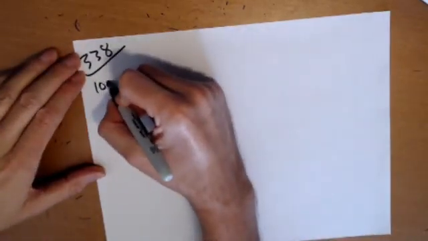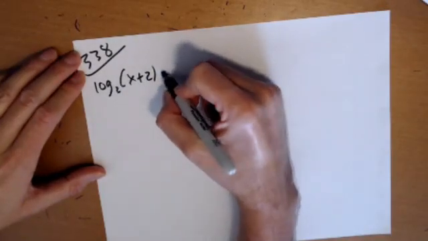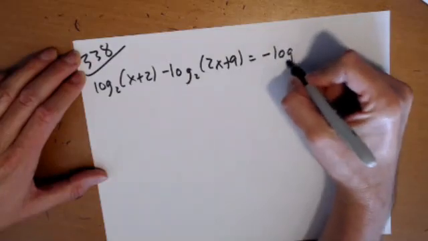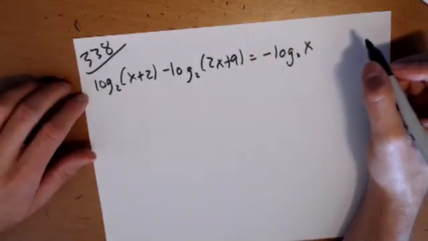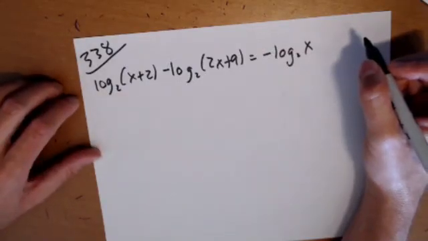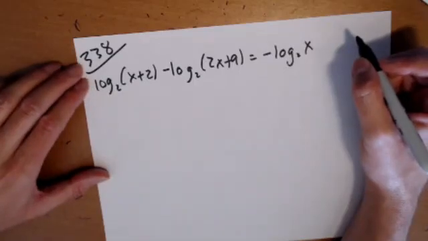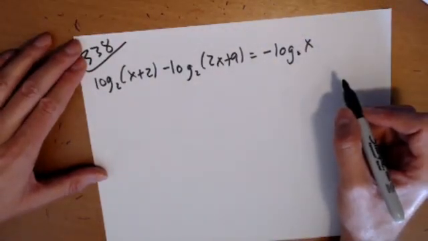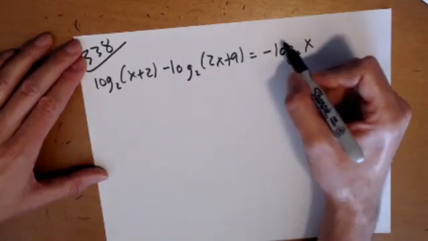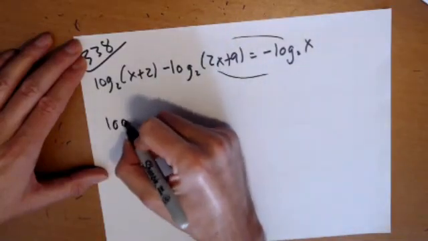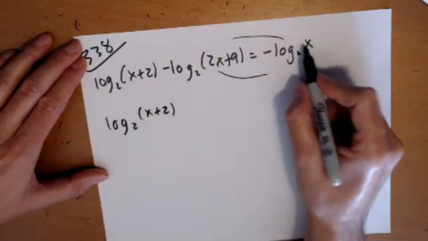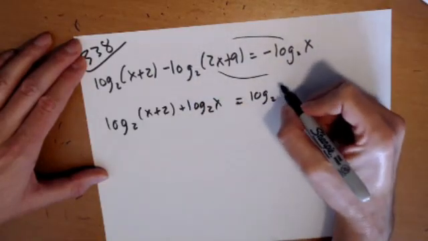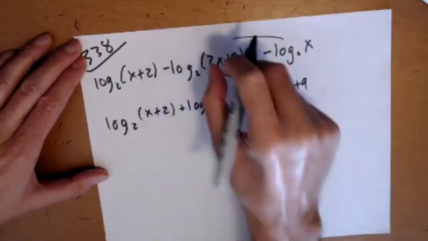338. Log base 2 of x plus 2 minus log base 2 of 2x plus 9 equals negative log base 2 of x. Okay, so how would we do this? There's a couple different approaches to do this. Those minus signs bug me. What if I brought this guy over and then brought this guy over here? So it's log base 2 of x plus 2. And if I bring this guy over, plus log base 2 of x. And then if I bring that guy over, he becomes positive. Log base 2 of 2x plus 9. So just the negative guy here, that negative guy there, switch them.